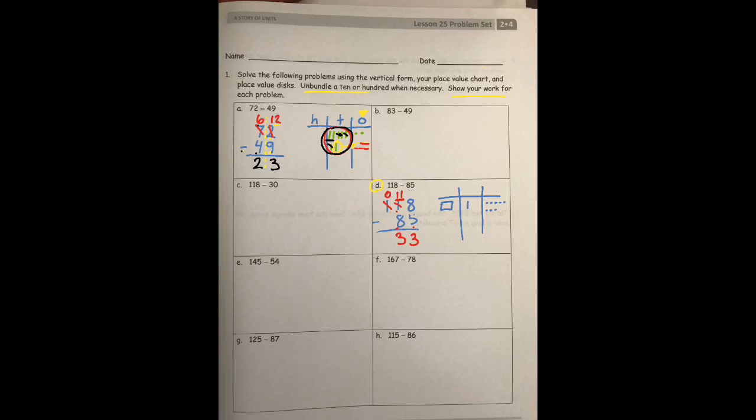We took 5 away. 1, 2, 3, 4, and 5, which left us with 3. And then we went to our tens. We have this 1 ten, but we needed to take 8 tens away. We didn't have enough. So we had to go next door and borrow this.